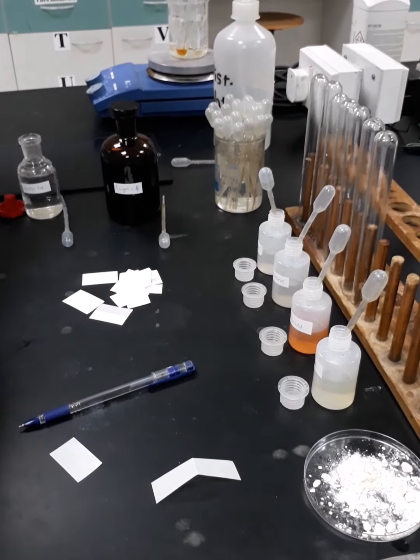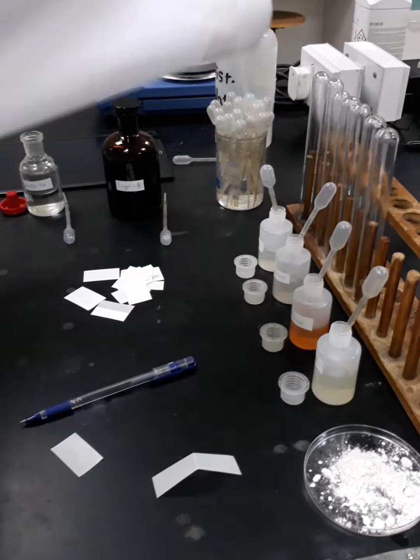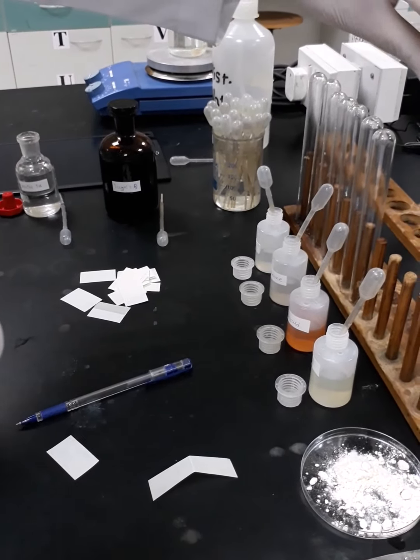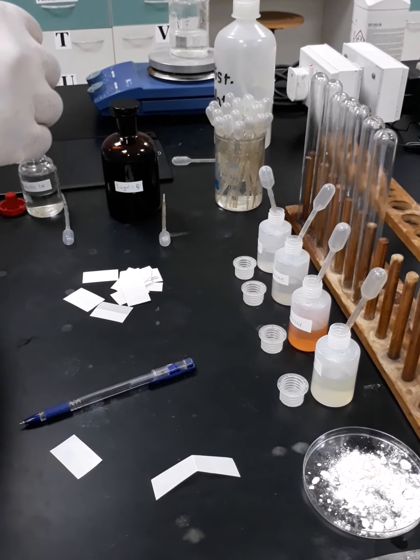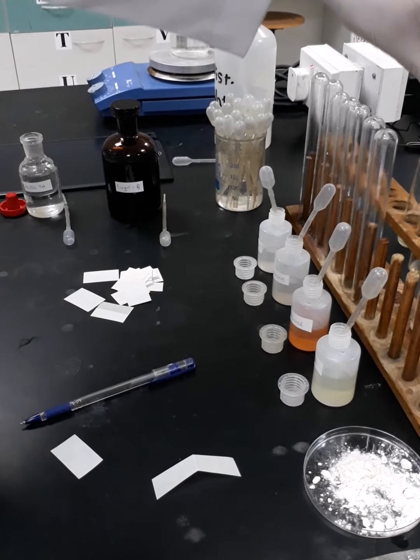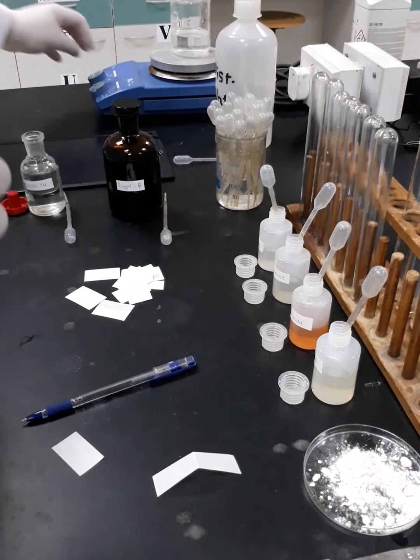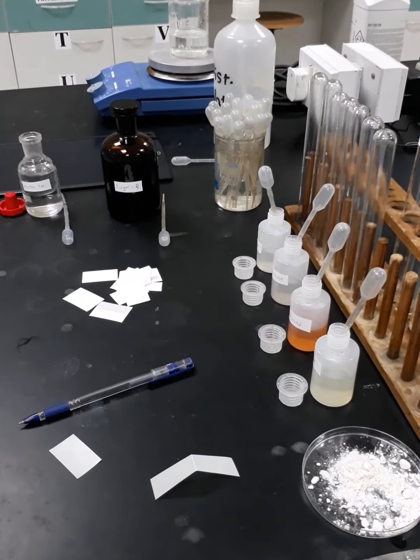Now I'm going to remove the test tubes from the water bath. And I will proceed with the next step.